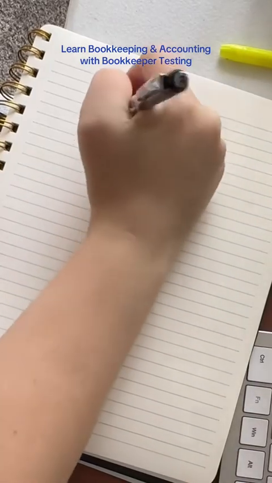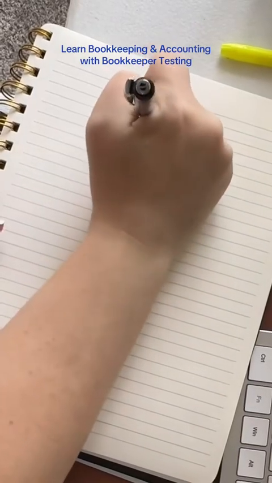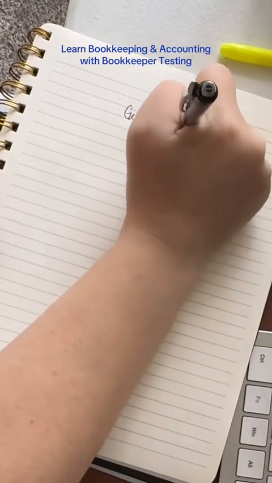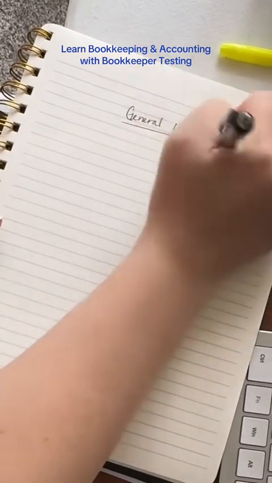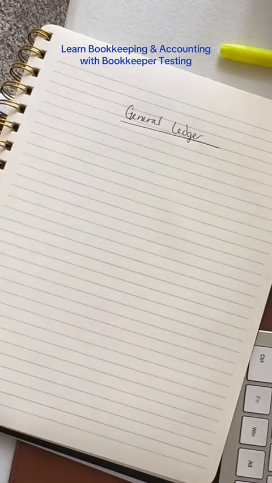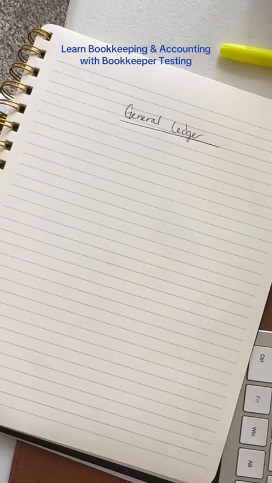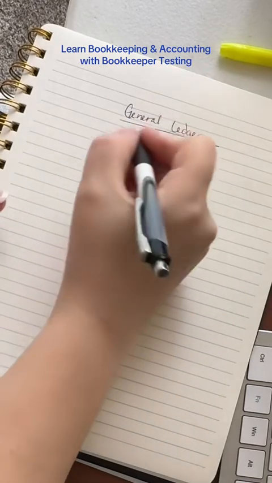In accounting, the first thing you need to understand is double entry bookkeeping. In every accounting system, you have what's called the general ledger, which is basically a list of all of the accounts and all of the transactions that hit those accounts in the accounting system, no matter what account they hit. So if you have an asset, a liability, an expense, owner's equity, things like that.